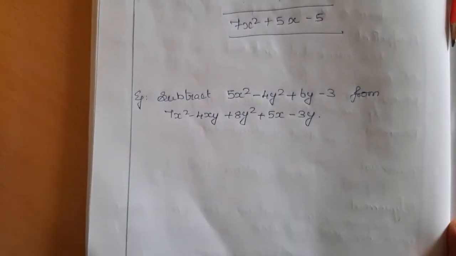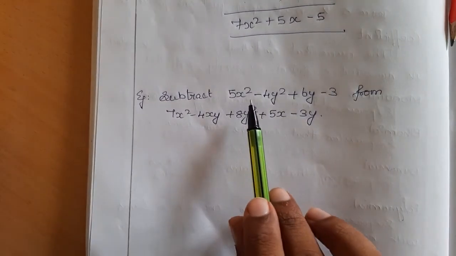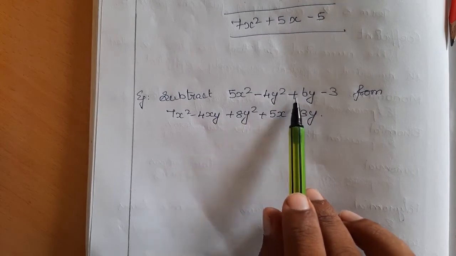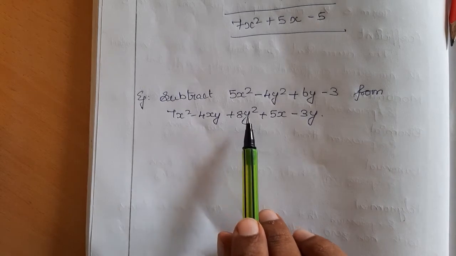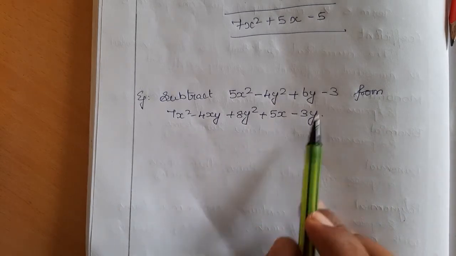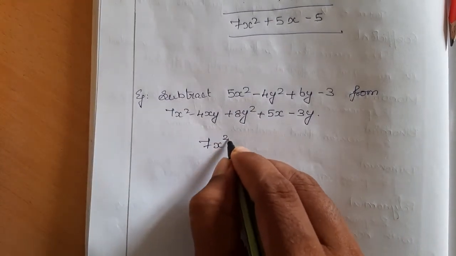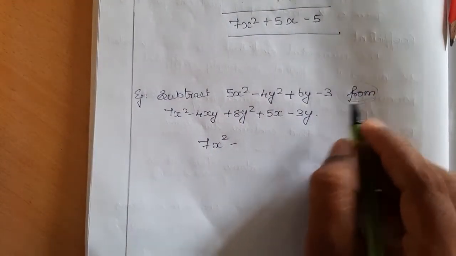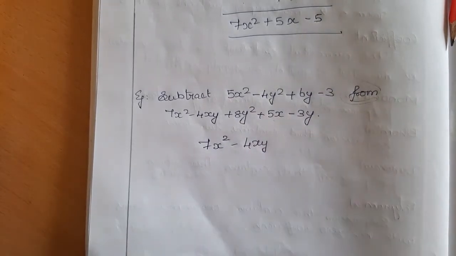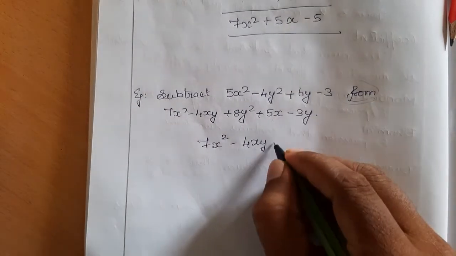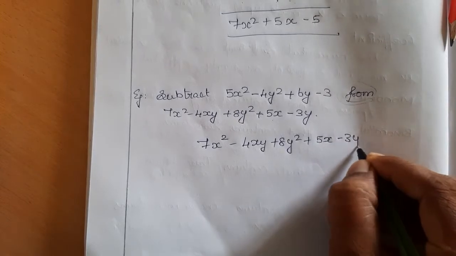Next we can go for a subtraction. Subtract 5x square minus 4y square plus 6y minus 3 from 7x square minus 4xy plus 8y square plus 5x minus 3y. So from this expression we have to subtract this, right? First you write the first expression, because it says "from", so we subtract from the second one: 7x square minus xy plus 8y square plus 5x minus 3y.